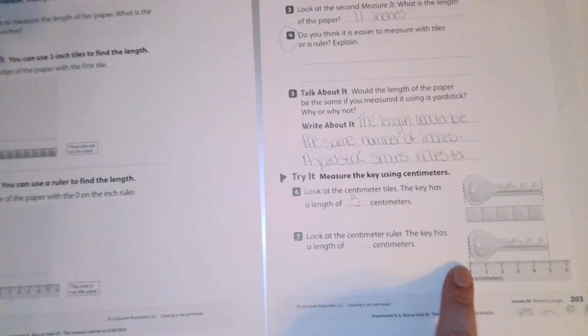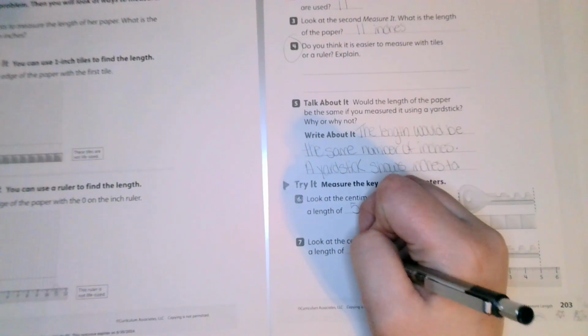Now it says, look at the centimeter ruler. The key has the length of how many centimeters? This end starts at 0. You see how there's a little bit before? We do not start it before. You start it at 0. So 0, and then we go to the other end and it stops at 5. So it is also 5 centimeters.